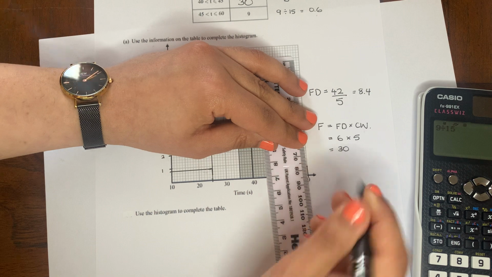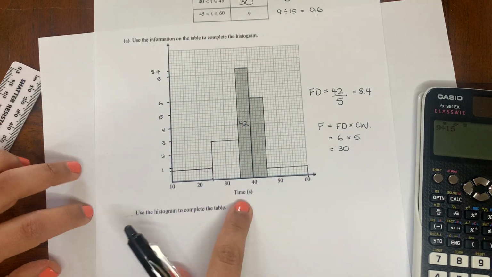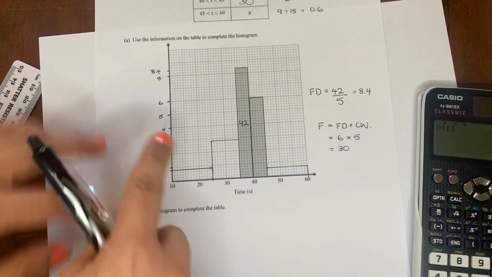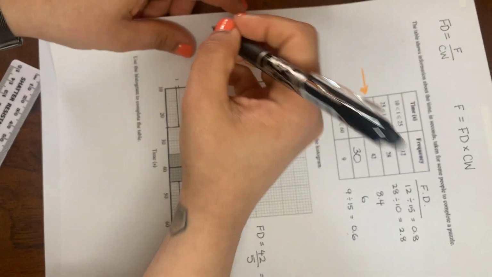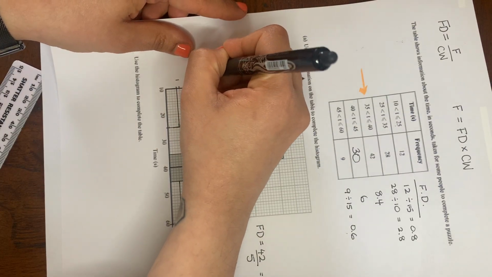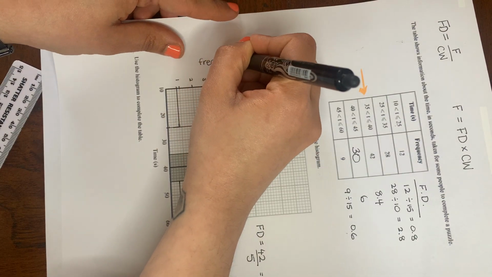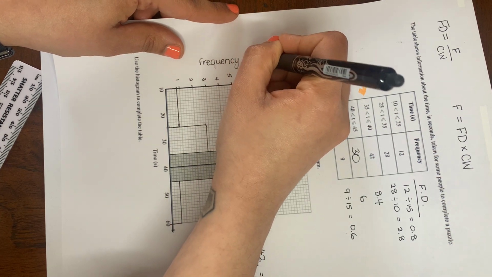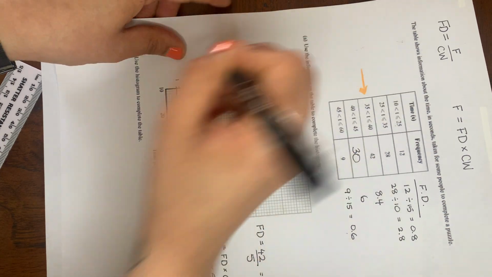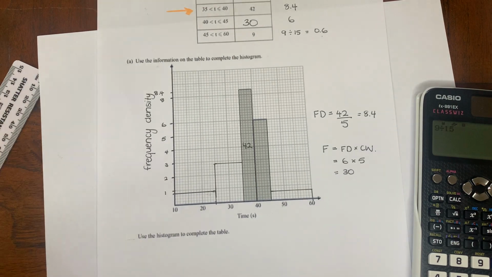And then just before I finish, I'm going to double check that everything is labeled. They've already labeled the time for me, but they haven't put a label for frequency density. So I'm going to write that in to ensure I get full marks. Remember, with a histogram, the y-axis is always labeled as your frequency density. So there you go. There's your completed histogram.